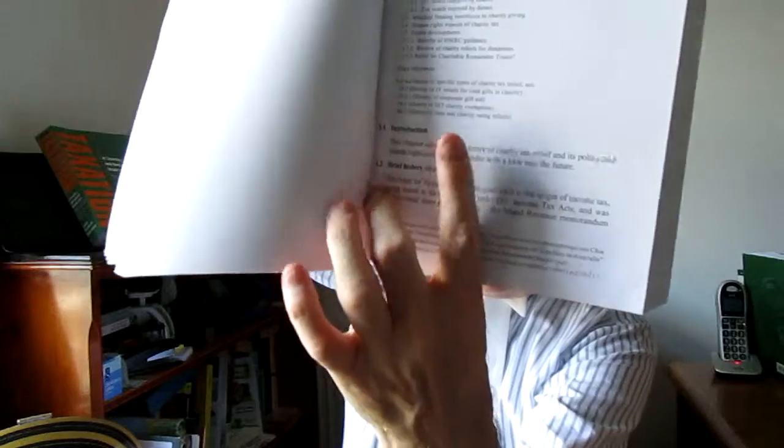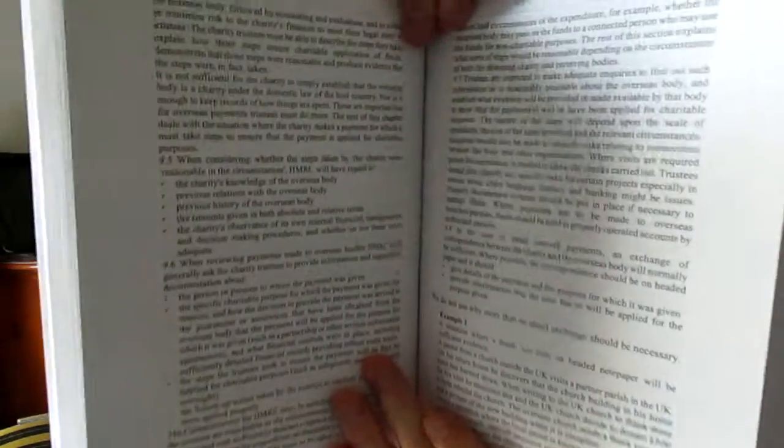Now the book has actually got paragraph numbering, which you can see at the bottom there if you look carefully, and it does have some footnoting as well, which is quite helpful. If I open it in the middle, you can see some of the detail. This is charitable expenditure rules, for instance, there, and there are examples given of what you can do and situations you may be faced with.